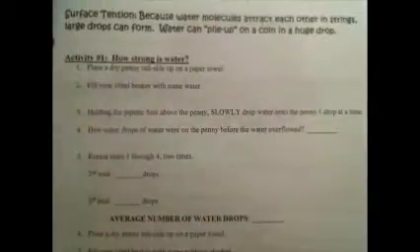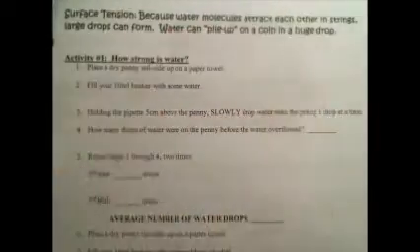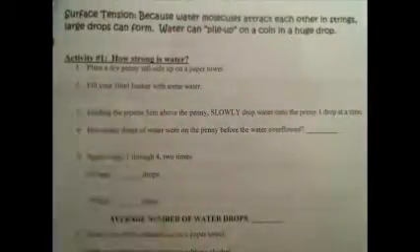This is about surface tension. Surface tension is caused because water molecules attract one another in strings and large droplets can form. Because the water molecules are attracting each other, they can form these big piles that we see as drops. Water can pile up on a coin in a huge drop. Activity number 1, how strong is water?